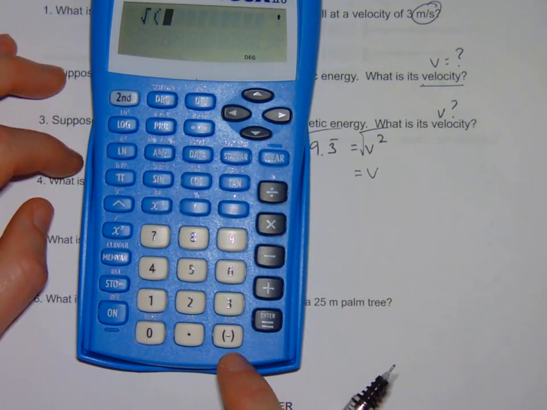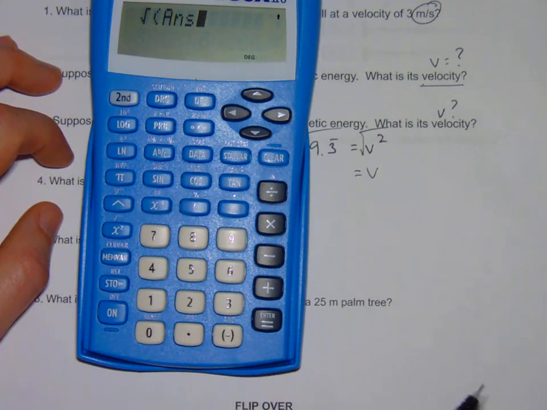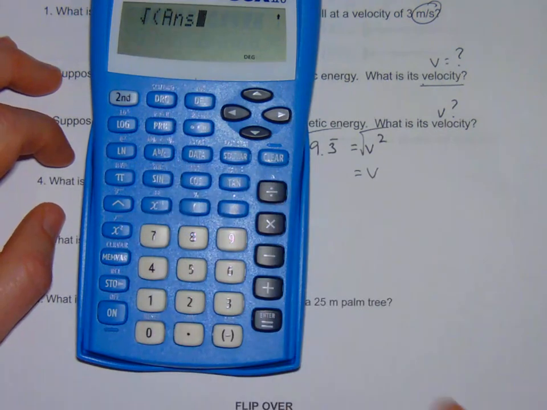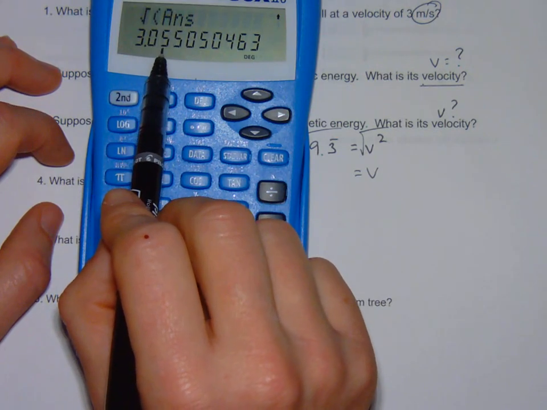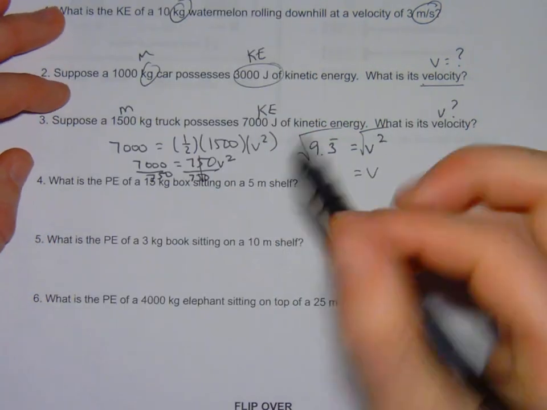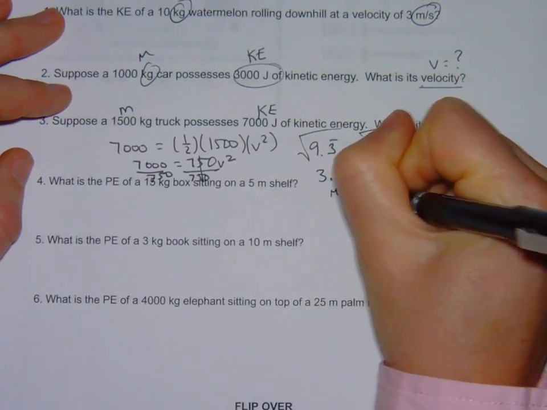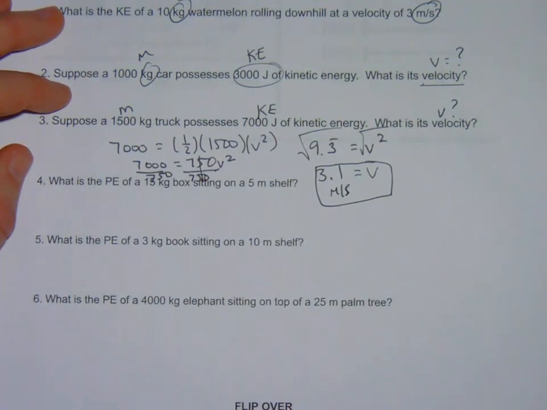But remember, there's a way to recall that stored answer. So we hit second, and then the negative key, the secondary function of that is ANS, which is answer, gives us then a final velocity. If we round this, because 5 says we need to round that up, 3.1 meters per second is the velocity.